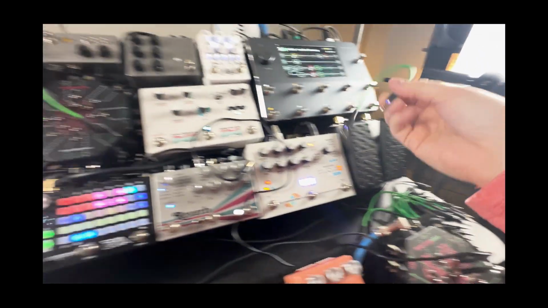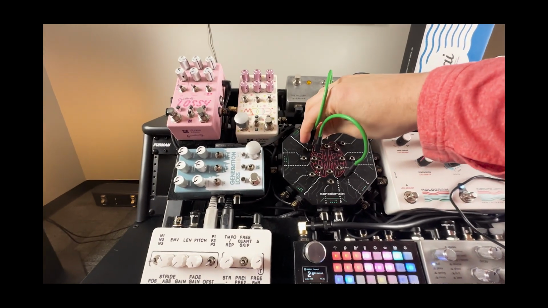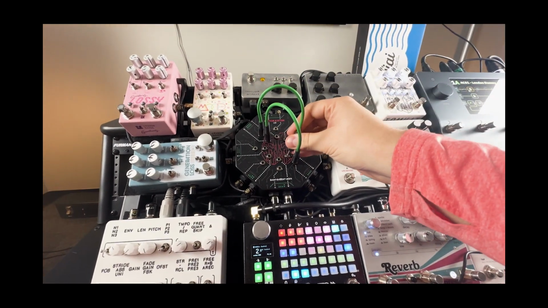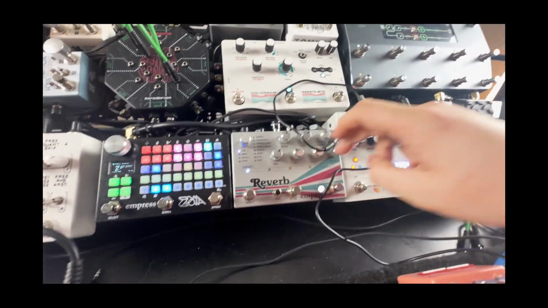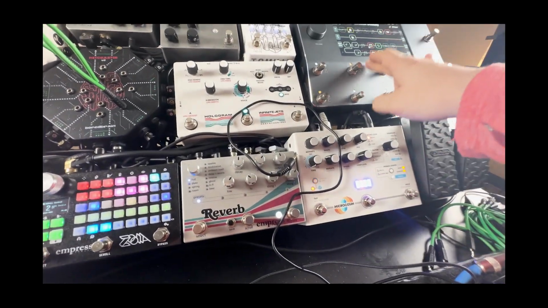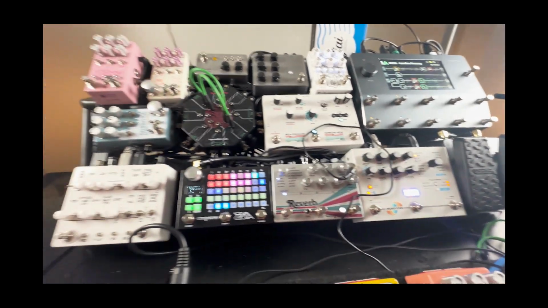I would go from the output of the Quad to the input of my Mood Mark II. And then I would grab another one of these, go from the output of Mood Mark II into the input of the Empress, the Microchosm, back into this and out, right?